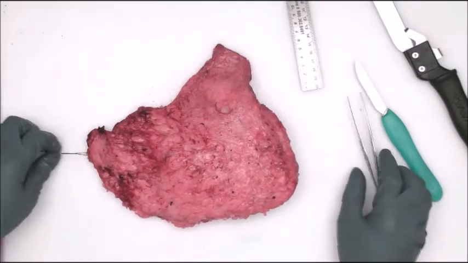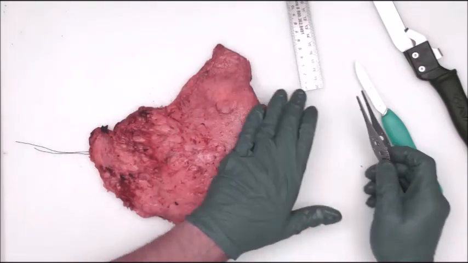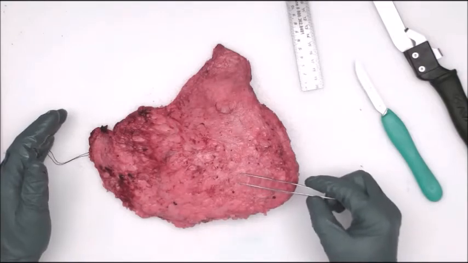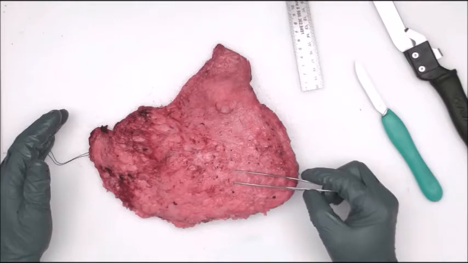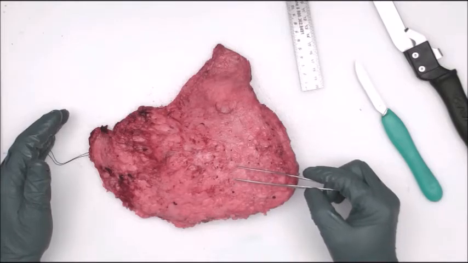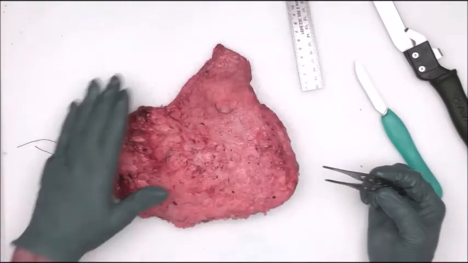So posteriorly, we've got a nice smooth plane here. There's no areas of skeletal muscle. There's no defects. There's no areas of retraction or induration. So this is the posterior aspect here.